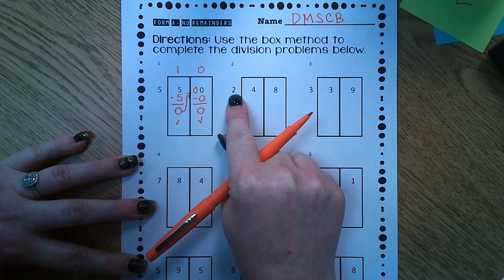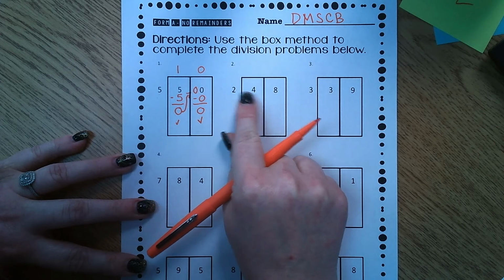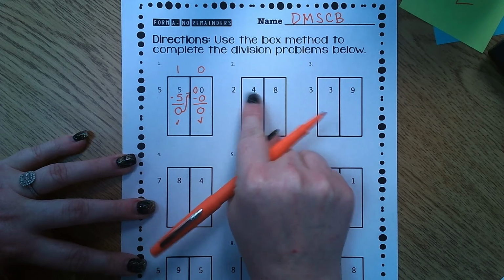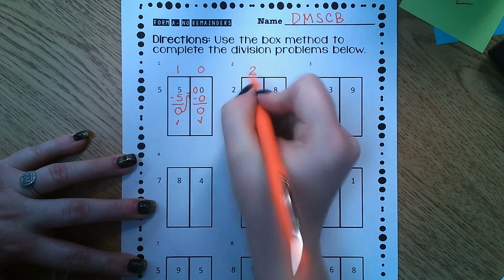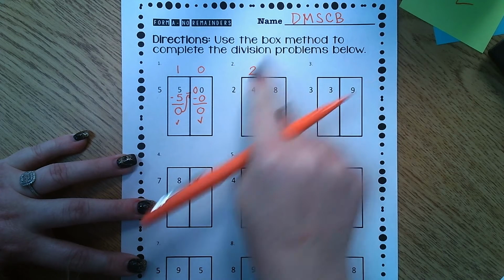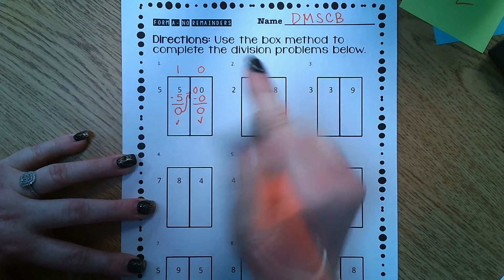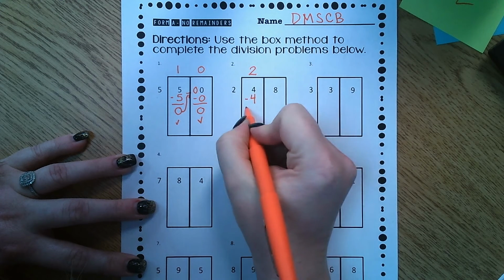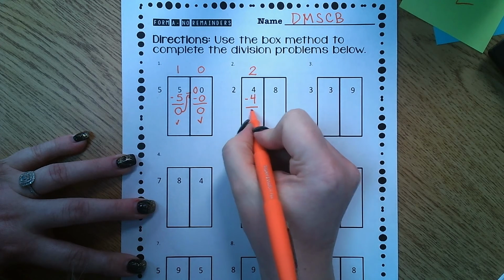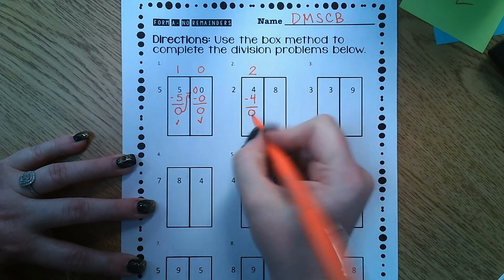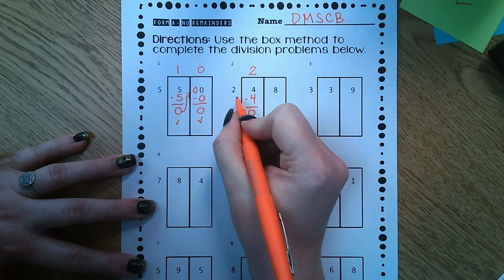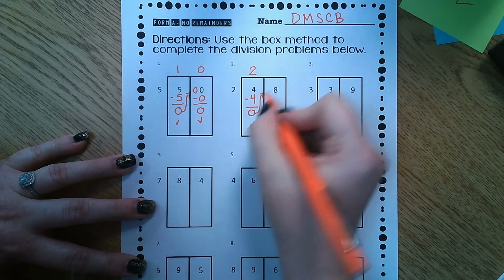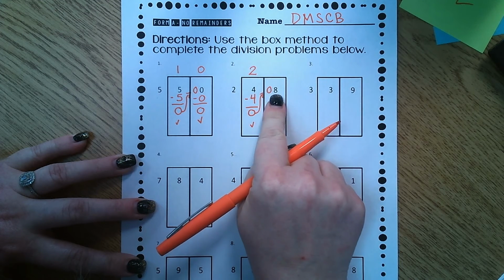4 divided by 2. If I have 4 M&Ms and I divide them between 2 friends, what is my answer up here? Well, 4 divided by 2 is 2. Now I'm going to multiply. 2 times 2 is 4. Now I'm going to subtract. 4 minus 4 is 0. I'm going to check my remainder. Is 0 smaller than 2? Yes, it is. Now I'm going to bring up my remainder, and it's 0 up here.